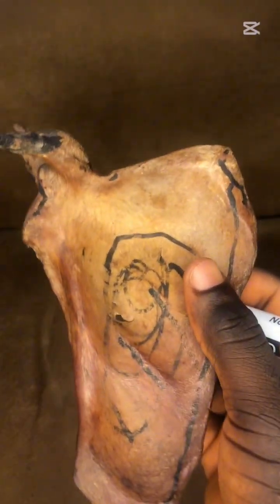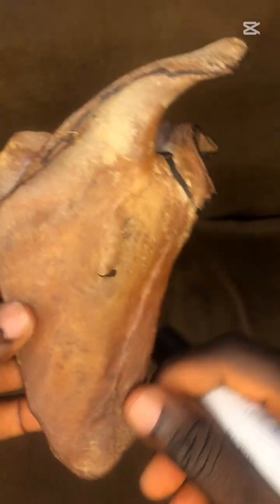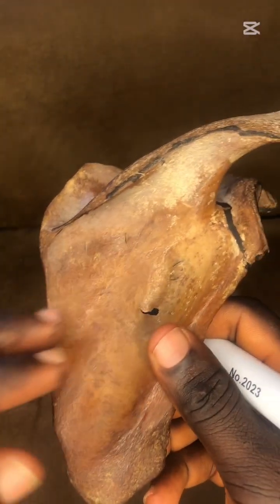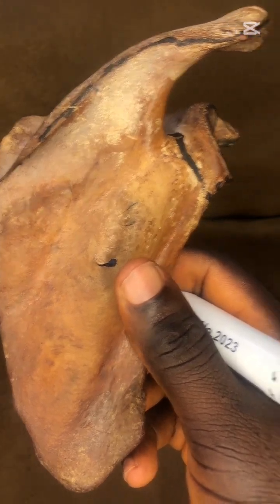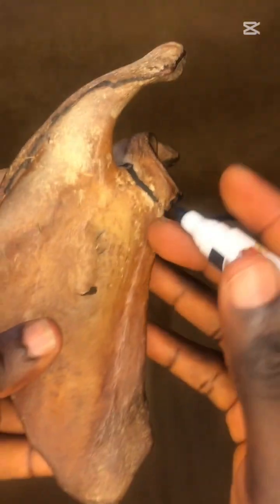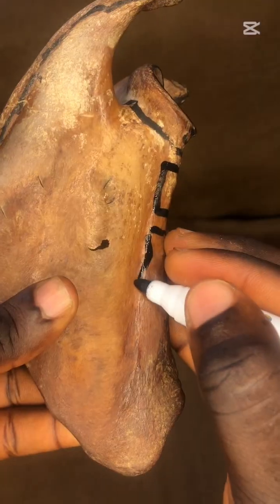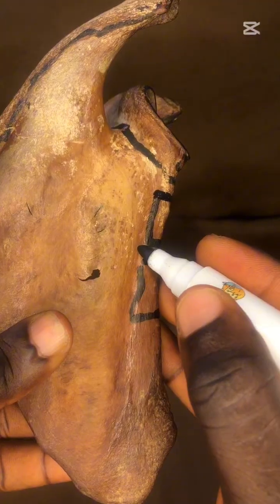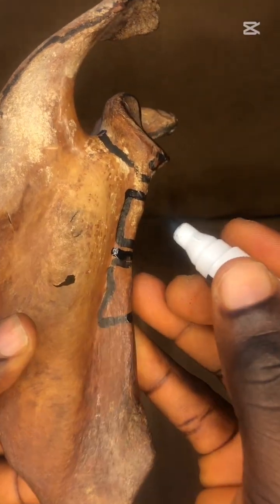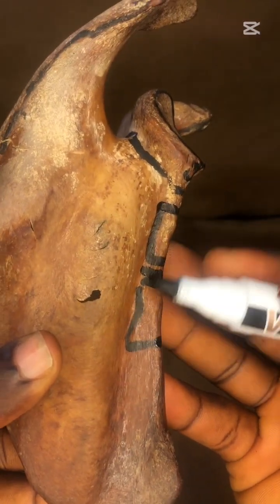So let's discuss the muscles on the lateral border and the medial border on the posterior surface, or the convex surface. The first muscle is the teres minor muscle. It is usually interrupted by the circumflex scapular artery like this. The circumflex scapular artery interrupts its origin, which is why it is divided into two parts. Here is the teres minor muscle.